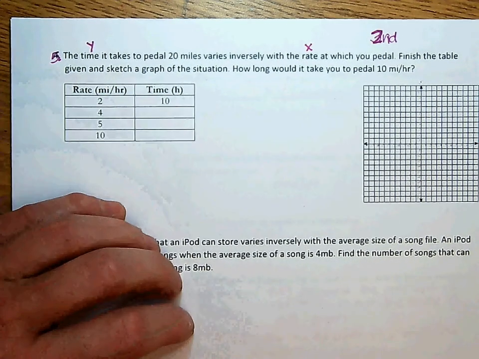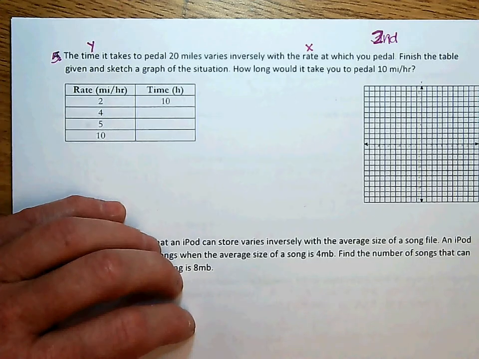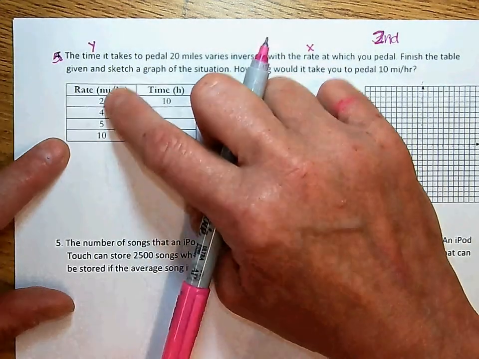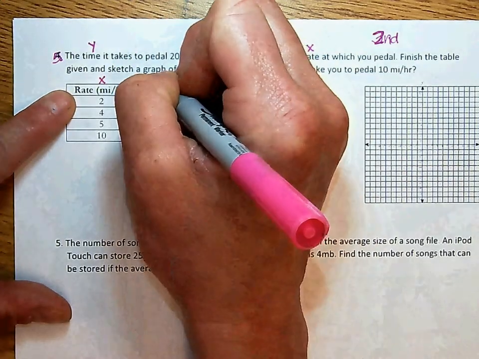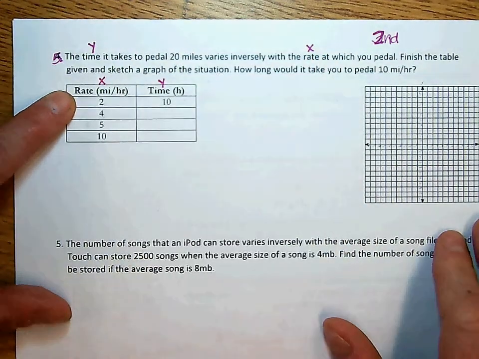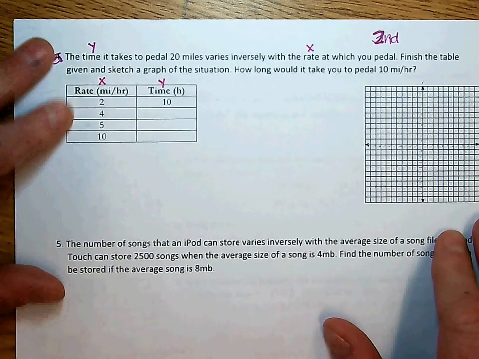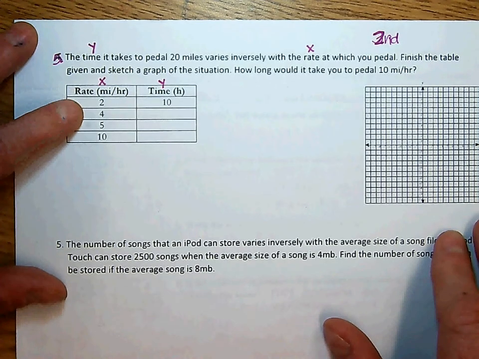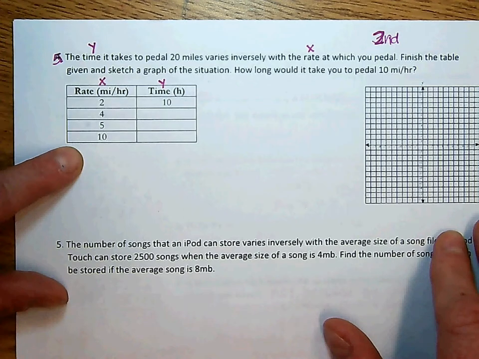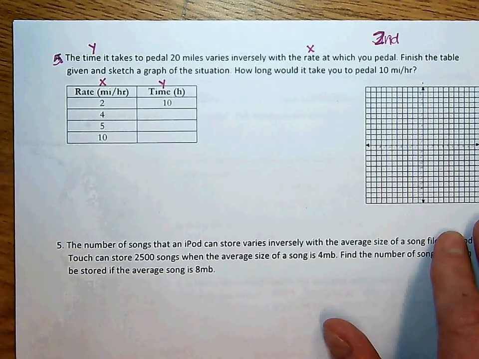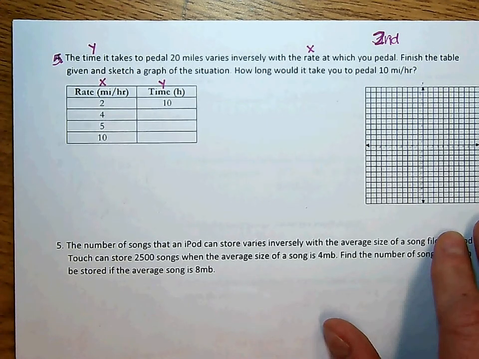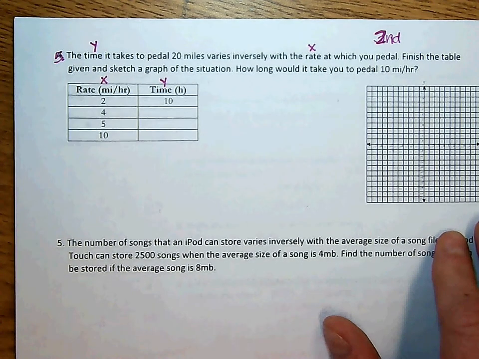Now we have to finish the table given and sketch a graph. So look at our, the rate is our x, right? So I'm going to write a little x above it. So look at the rate. What is it doing? 2, 4, 5, 10. Increasing or decreasing? It's increasing. So what should my y's be doing? They should be decreasing. Okay, kind of keep that in mind as you're doing these. So what do they decrease by? Well, we're going to find out.